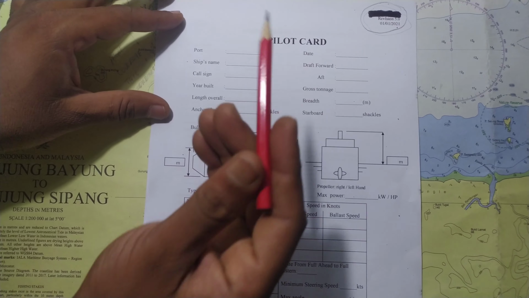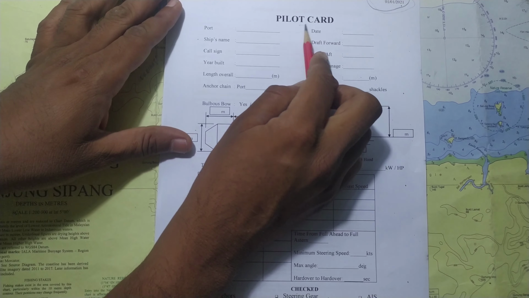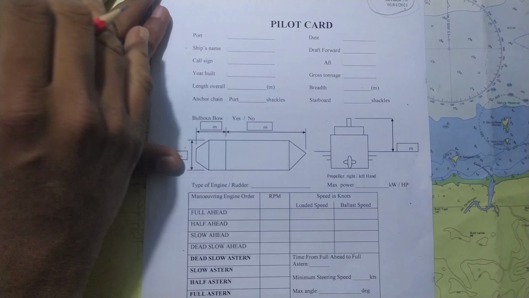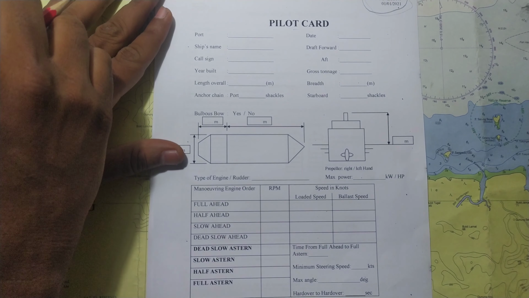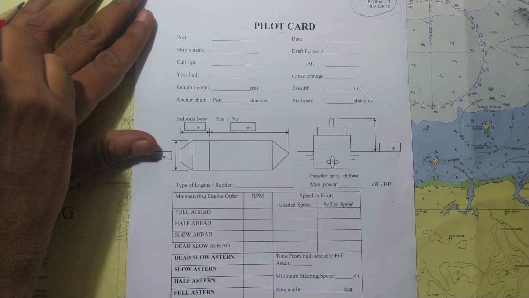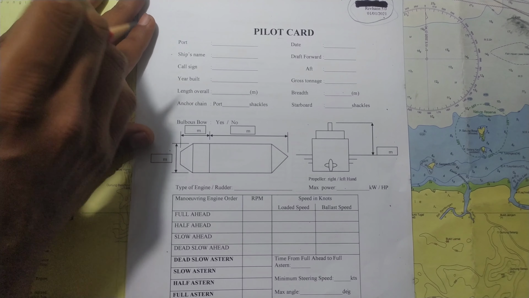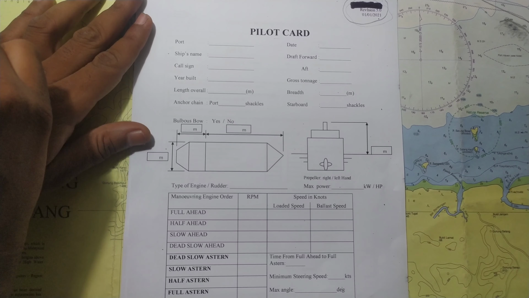So now let's come to the pilot card. The pilot card is very easy. This is the paper that will be handed over to the pilot once he boards your ship for maneuvering into a berth or outside to the sea.